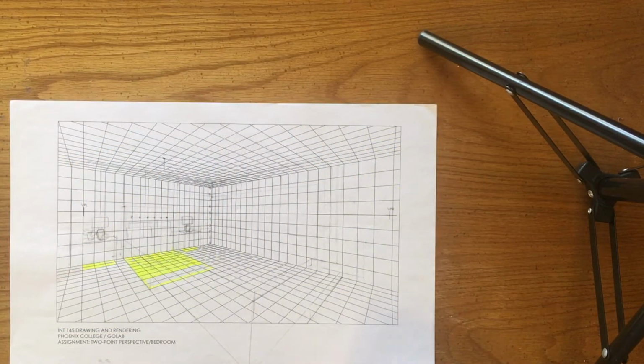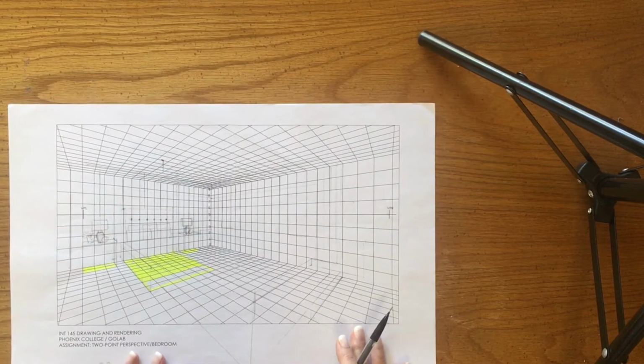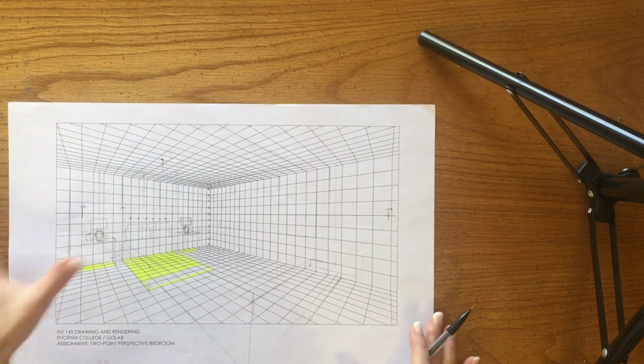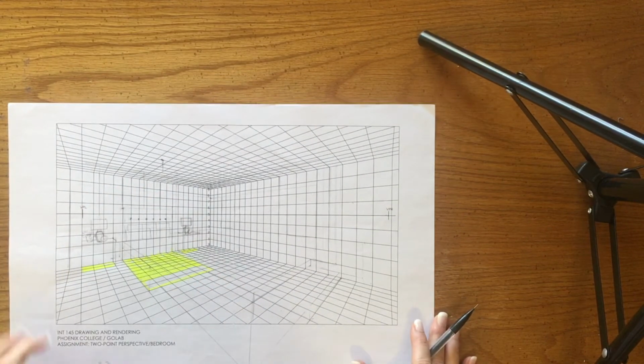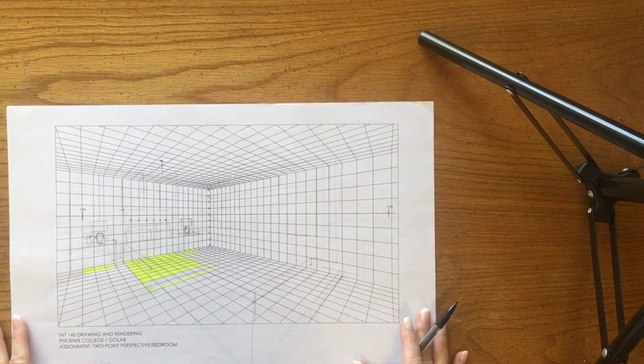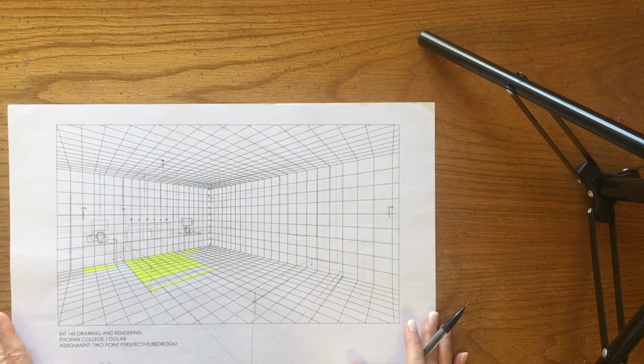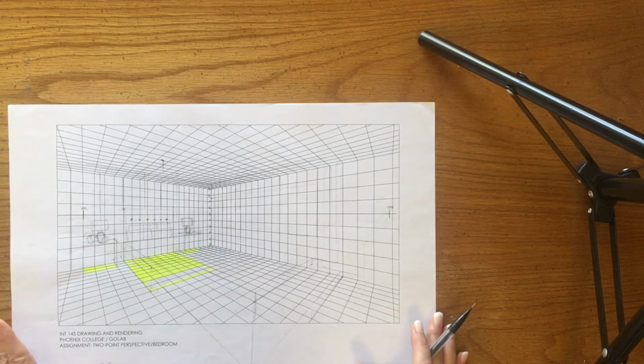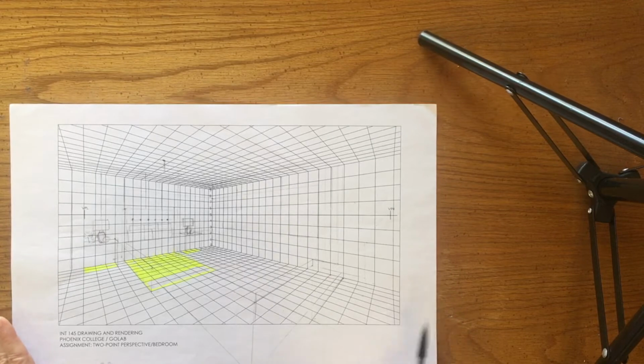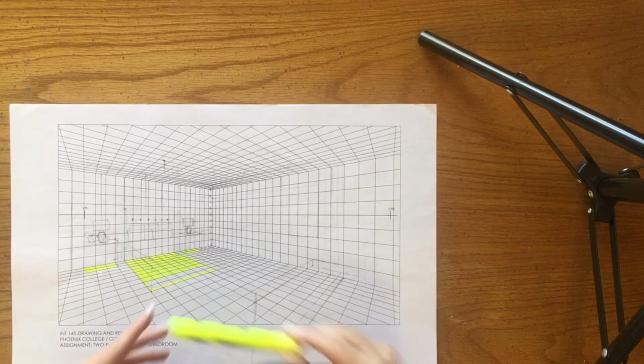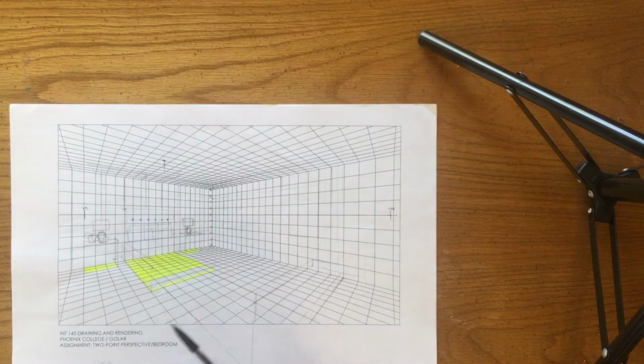We will begin with the grid. If you don't want to work directly on the grid, you can just go ahead and put a piece of marker or tracing paper over the grid or use a light box. That works as well. For this exercise, I went ahead and used a highlighter to place the nightstands and the base of the bed and the bench.